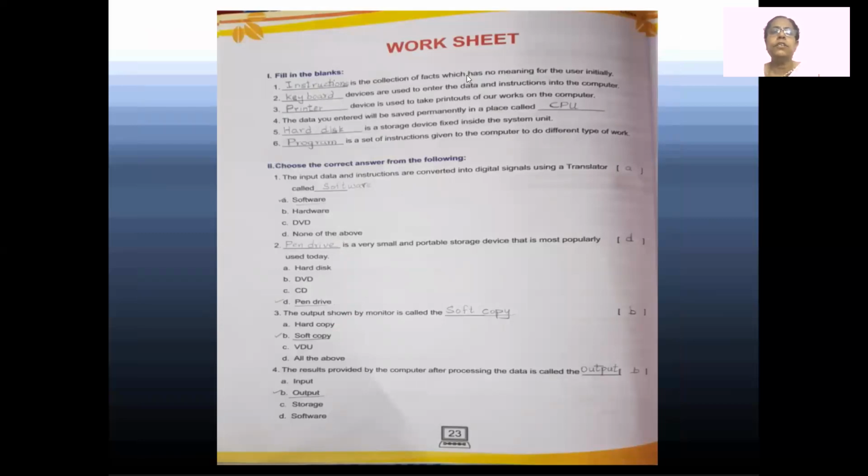Dash is the collection of facts that has no meaning. It's the instruction. Dash is a device to enter data: keyboard. Dash is a device to do printouts: printer. The data you enter and save permanently goes into a place called the CPU. And what is a hard disk? The hard disk is a storage device. The thing that gives instructions to your computer is the program that gives instructions to your computer.